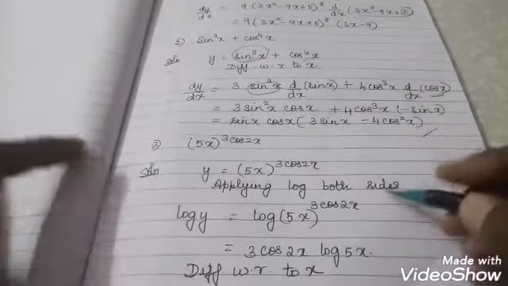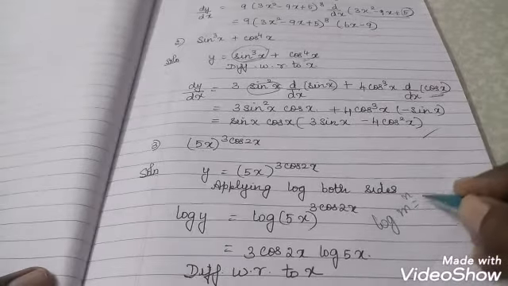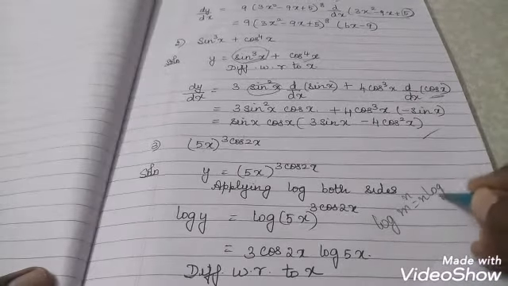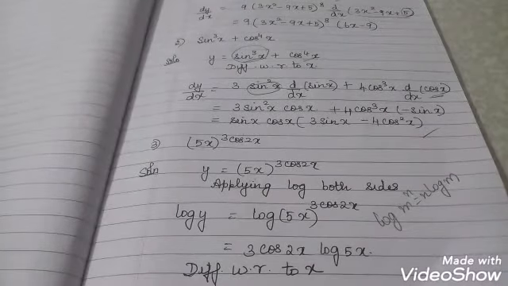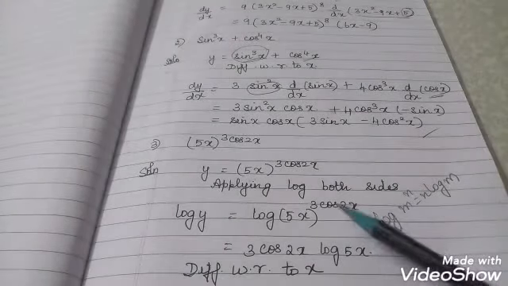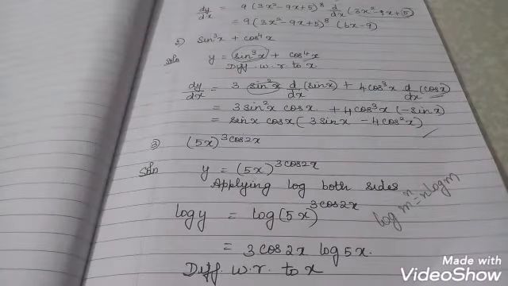So I hope you remember the formula, the logarithmic power rule. Log of m power n is equal to, what will I get here? It's nothing but n log m. This is what you have here. So it is equal to n log m. You can write it as 3 cos 2x into log of 5x. This is what you have.